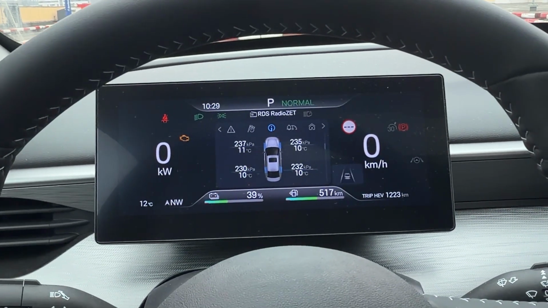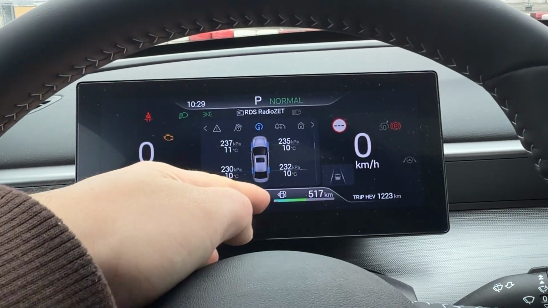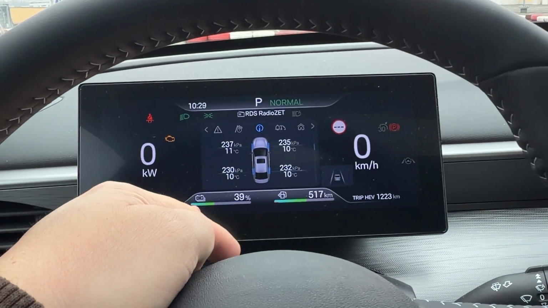On the instrument cluster you can also find consumption, range, and battery level.